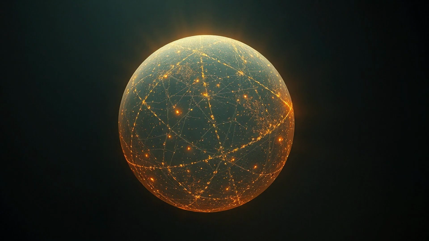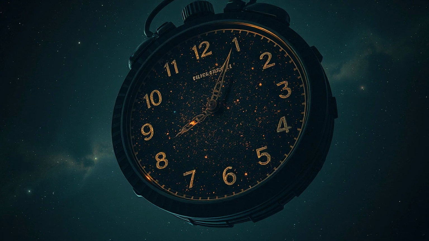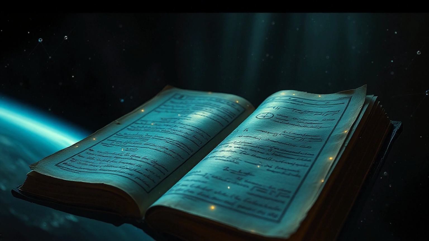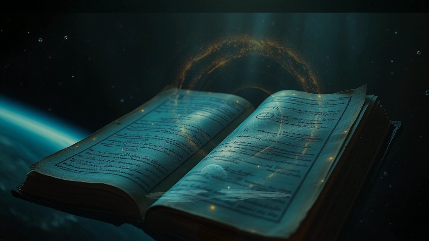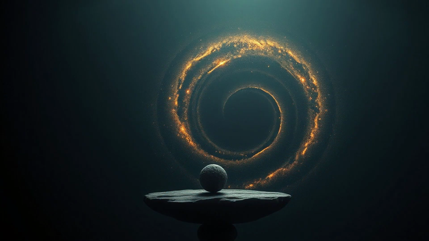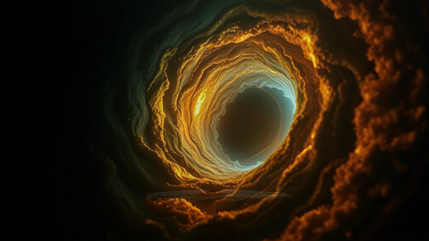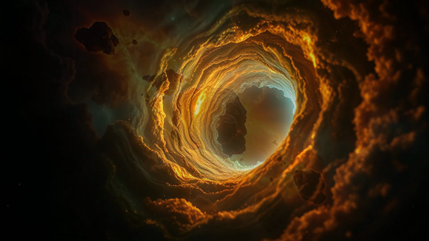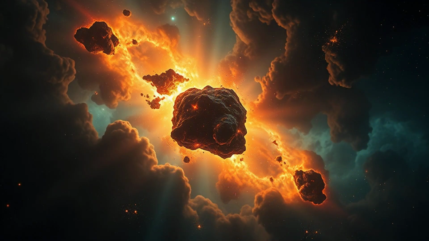When we say the universe was once the size of a soccer ball, how do we measure something vanished? The answer lies in a clock written in the fabric of the cosmos. Friedmann's equations are more than math, they're a cosmic diary. They let us read the age of the universe from its size. At 1 nanosecond old, it was denser than a neutron star. At 3 minutes old, nuclear fusion forged the first elements.